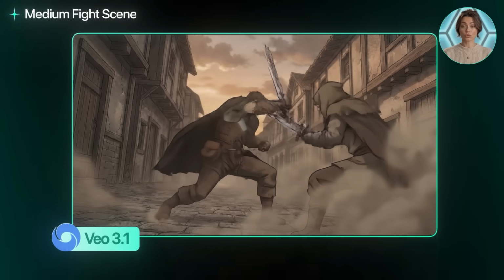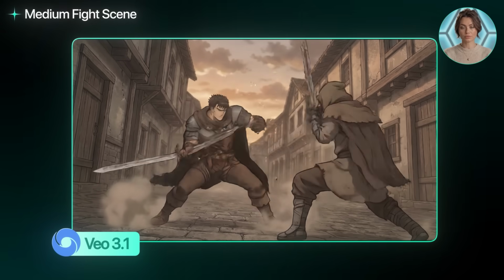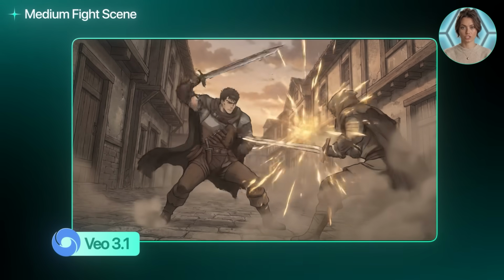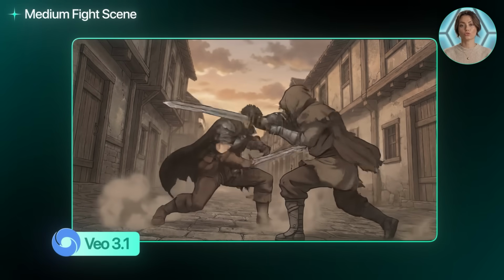Now on to Veo 3.1. Veo followed the prompt, but there were major issues. The swords kept morphing and the fight choreography is questionable. Pretty disappointing from Veo 3.1.